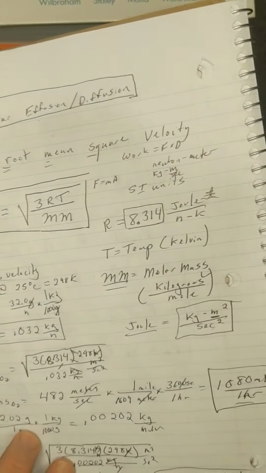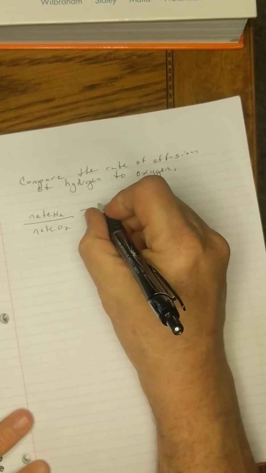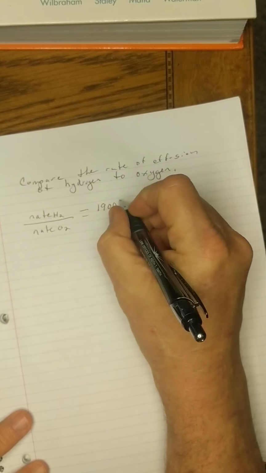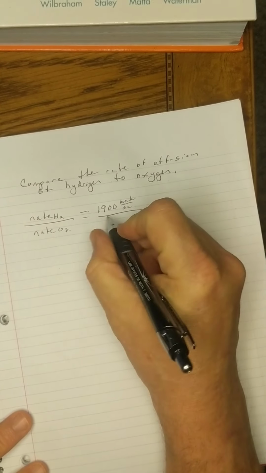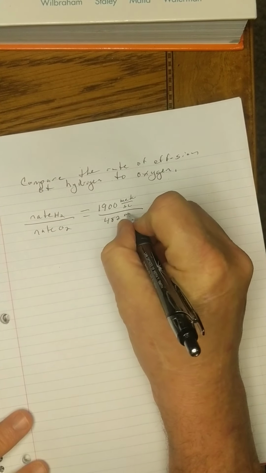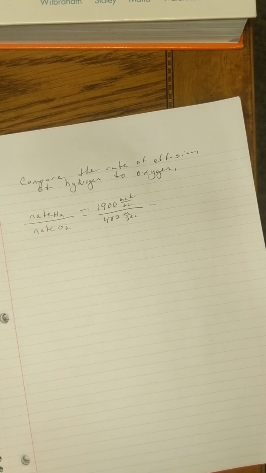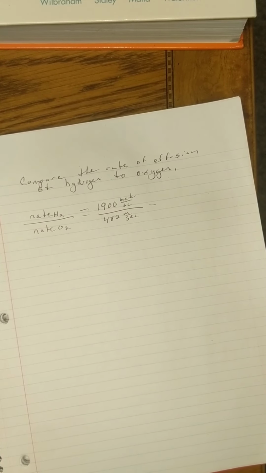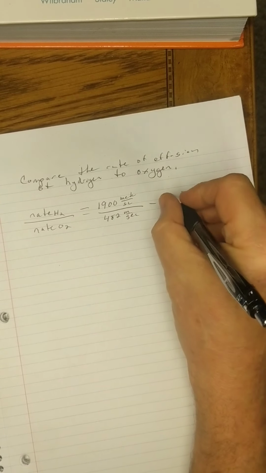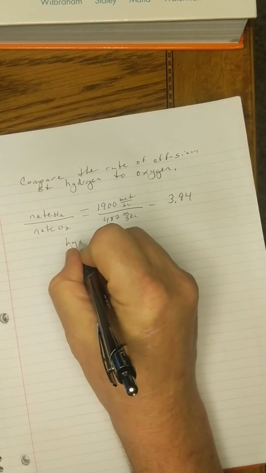So if I did it in meters, I have 1900 and 482, so it'd be 1900 meters per second divided by 482 meters per second. So 1900 divided by 482, and I got 3.94.